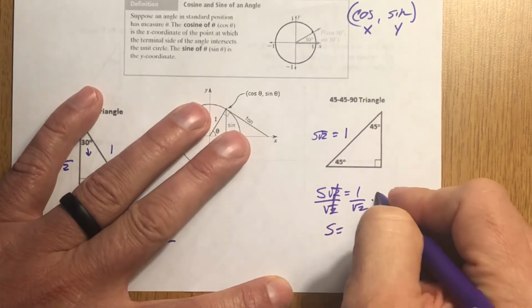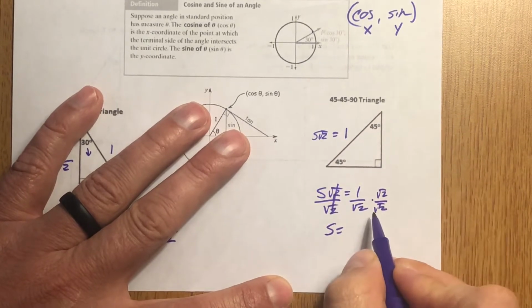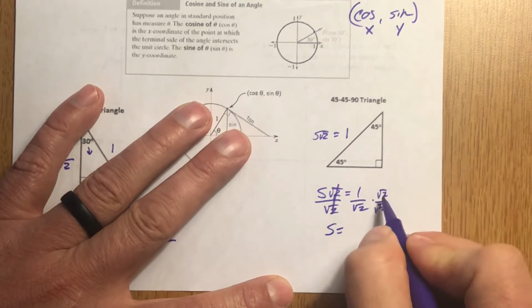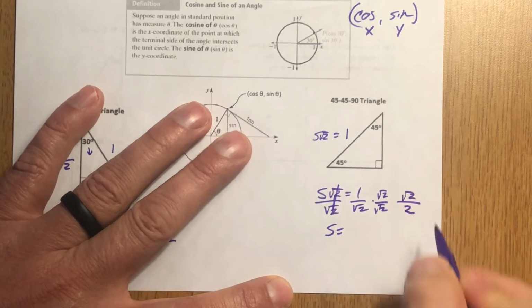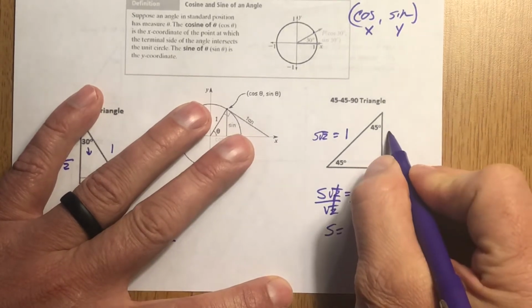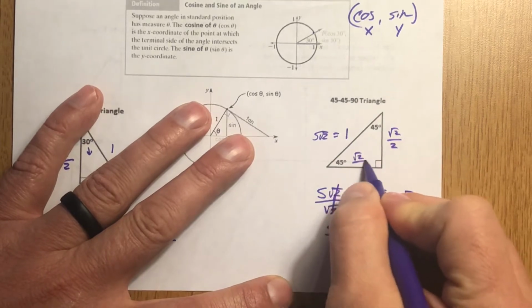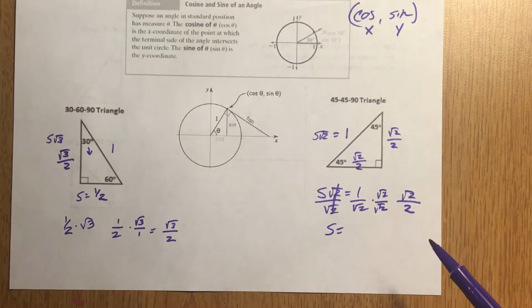Now to rationalize this, we multiply by root 2 over 2, or root 2 over root 2. So we get root 2 over 2, and that's for both of these sides. So this is just showing you where this came from.